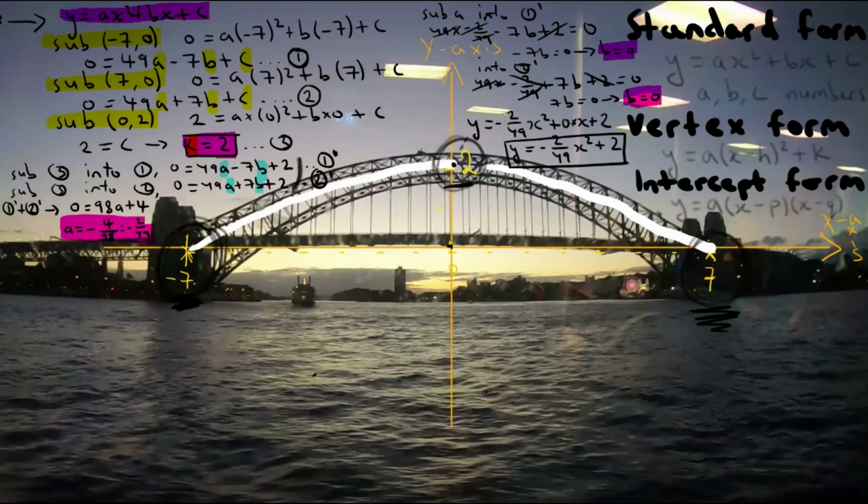So for standard form, it works well. For standard form, we have our answer: the model of the Sydney Harbour Bridge is y = minus 2 over 49 x squared plus 2. All right, so as I said, this first standard model in this case is probably the most complicated way of doing this out of all three. But as I said, I did it just because it was the first one there.